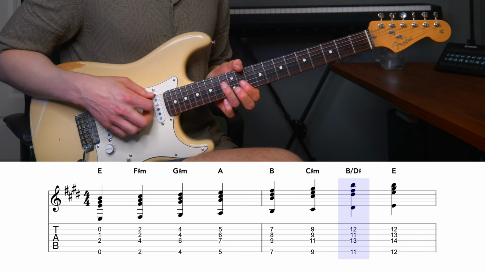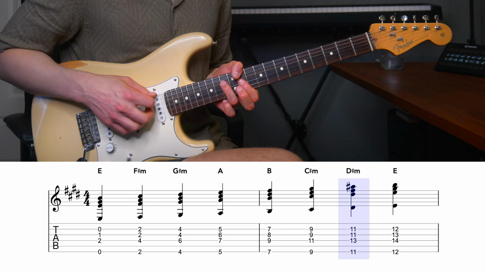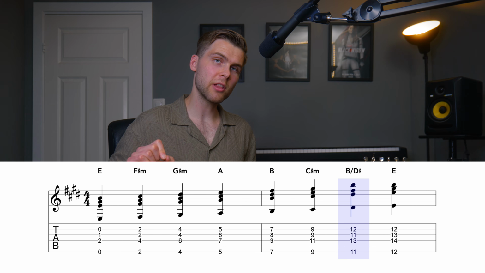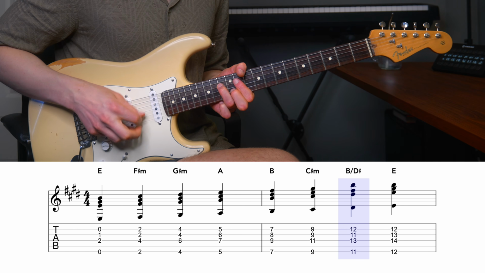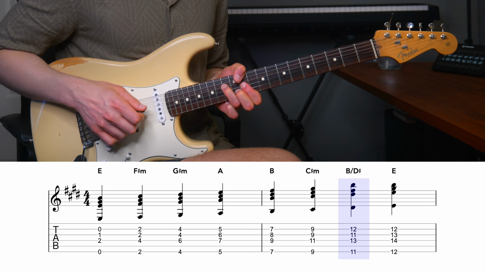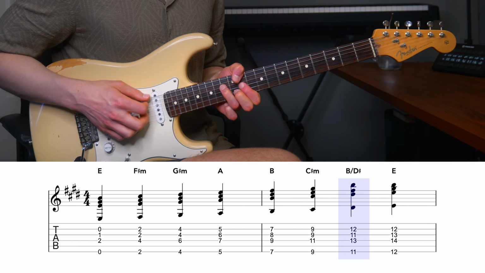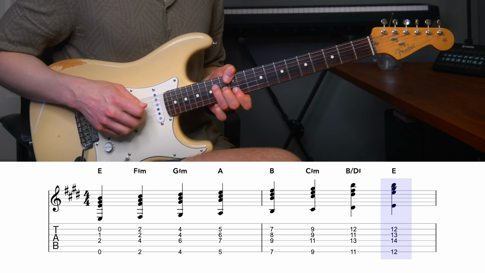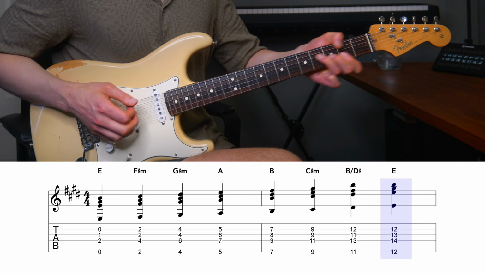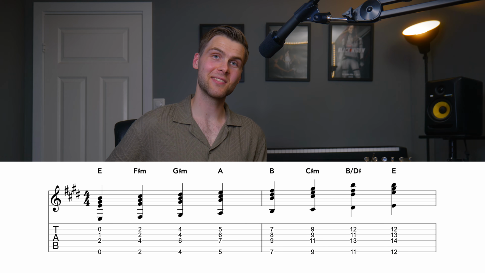And for the next chord, we're going to do a little twist. So start with a normal minor chord. But you want to add the 12th fret of the B string. So you get this chord. And back to E major again. So you can mix and match all of these chords together, and it's going to sound great.